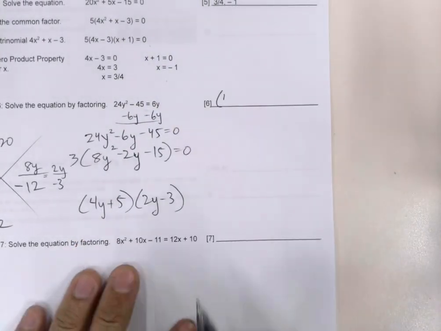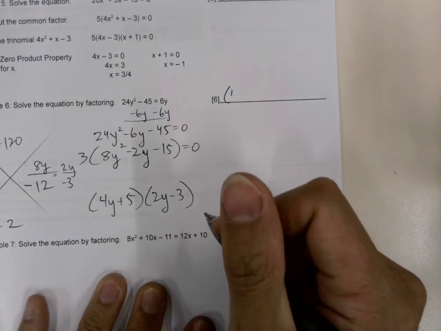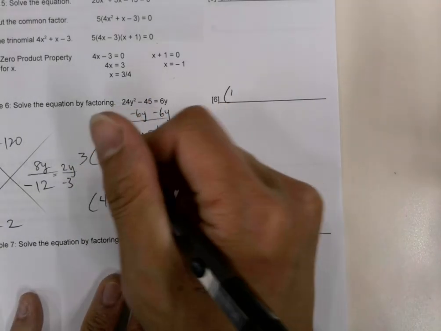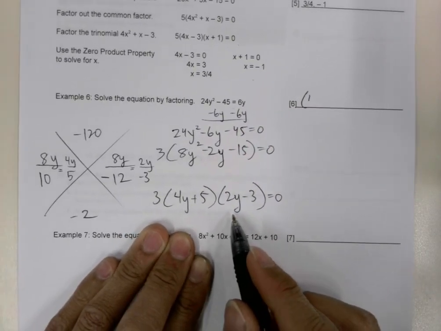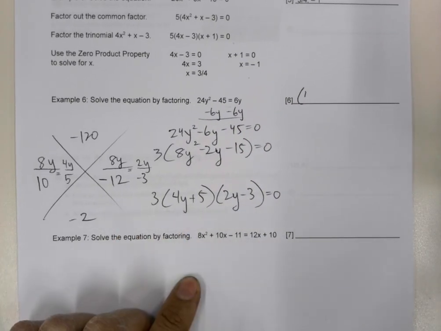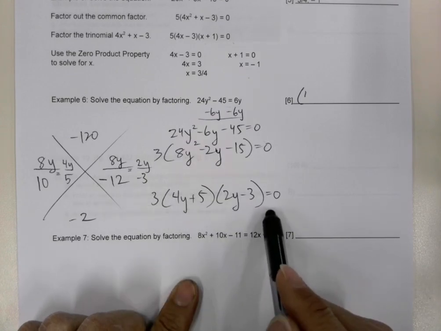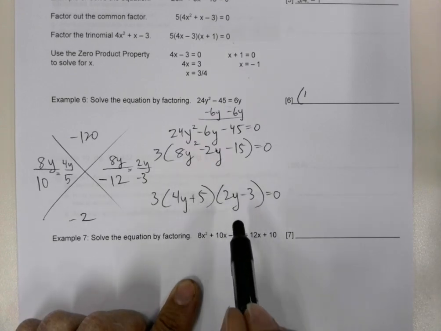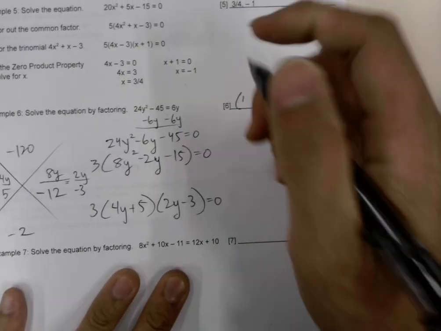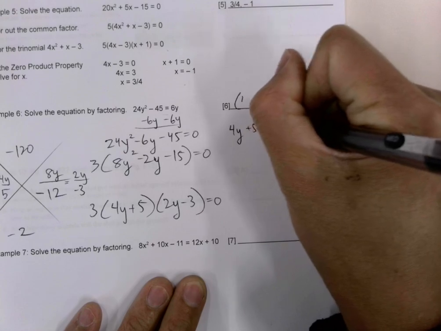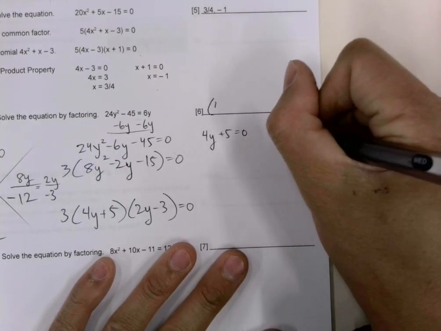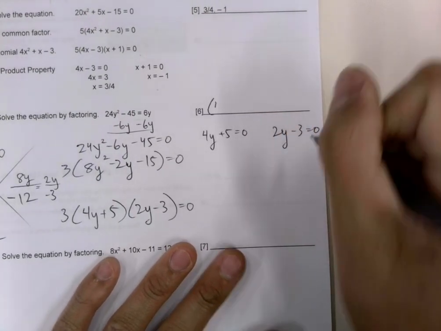All right. So let's go and write our answers. Oh, I'm sorry. We're supposed to now solve for y. So here we have a 3 times the factors is equal to 0. We've factored out the polynomial. And if this is true, then either this factor is equal to 0 or that factor is equal to 0. So we need to solve for that over here. So we'll say 4y plus 5 is equal to 0. And we'll say 2y minus 3 is equal to 0.